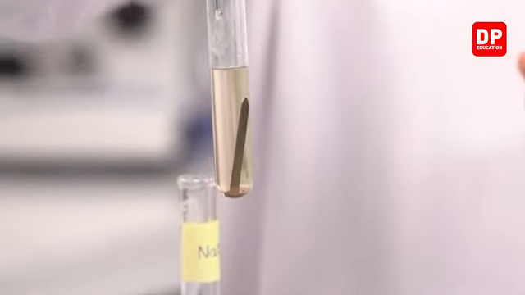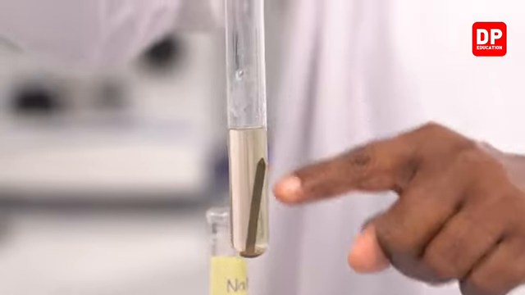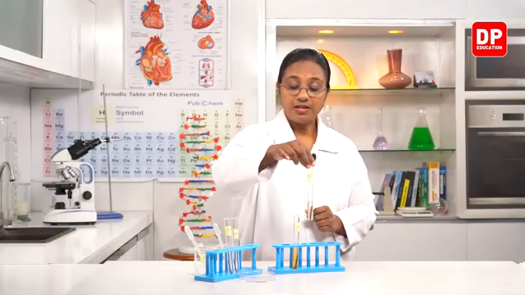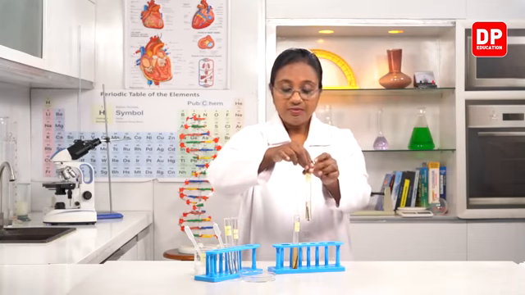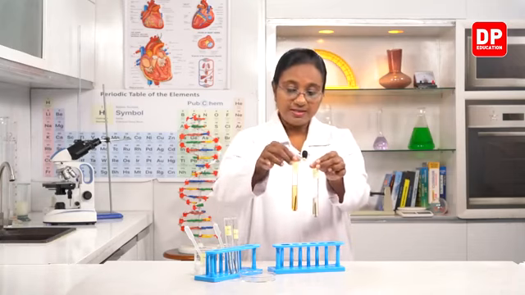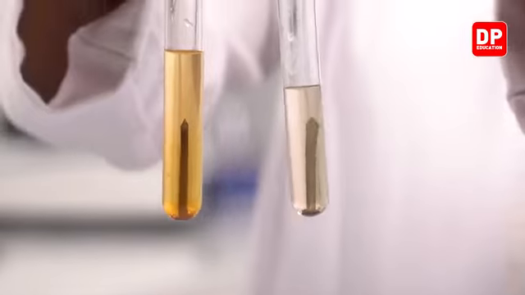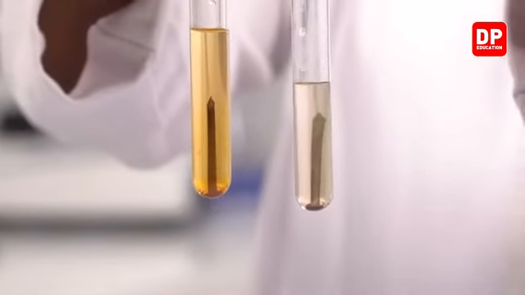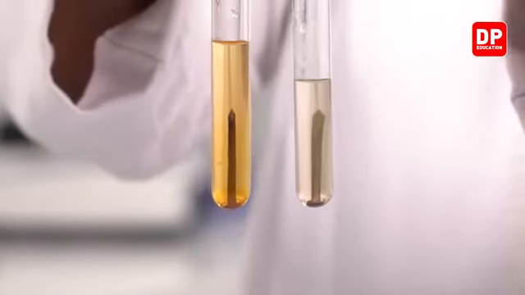This is in 1 day. You can see the nail has rusted, and you can see the slight color change in the water as well because of the rust. If we compare this with the second test tube, the one that has sodium chloride solution, can you all see the difference?